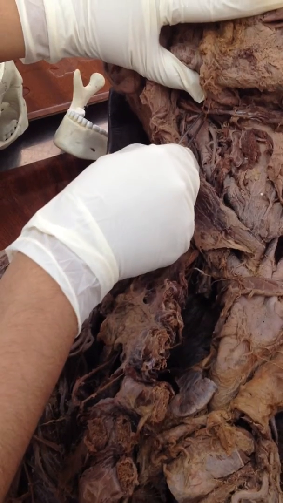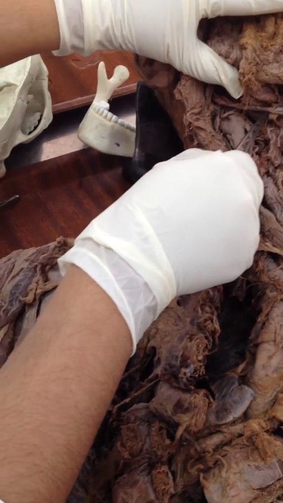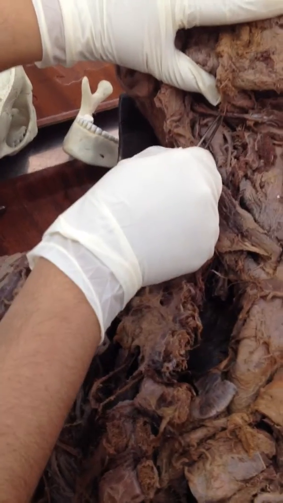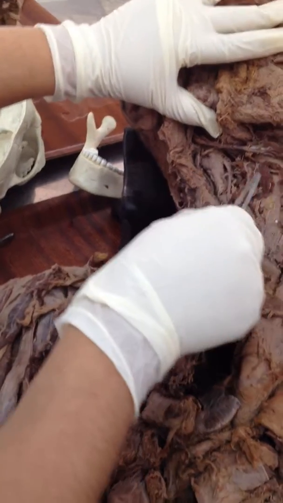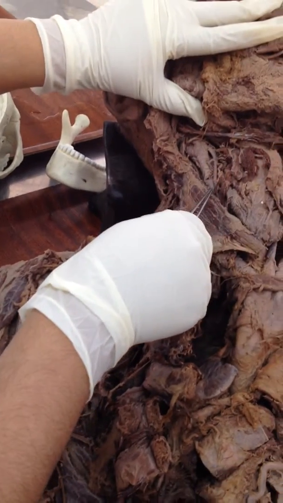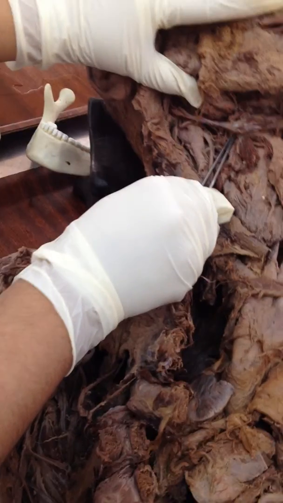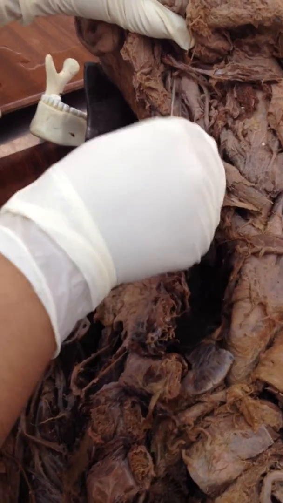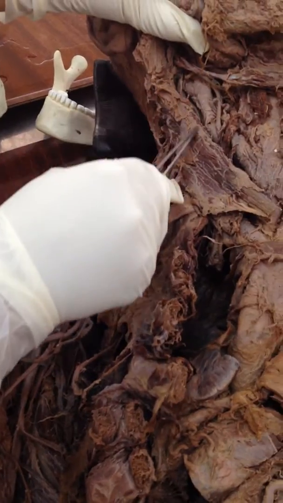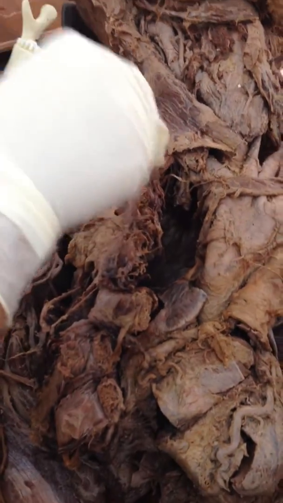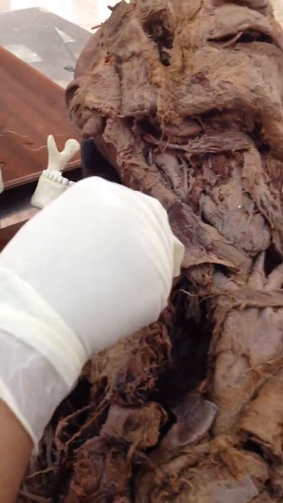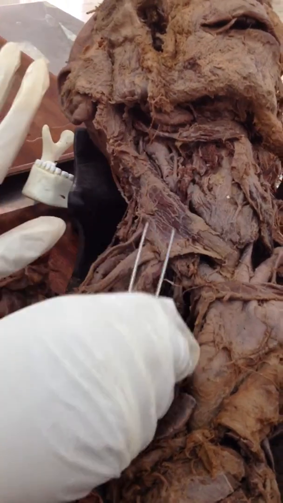So superiorly by the posterior belly of the digastric and the stylohyoid muscle, and inferiorly by the superior belly of the omohyoid, posteriorly by the anterior border of the sternocleidomastoid. So this triangle we call the carotid triangle.